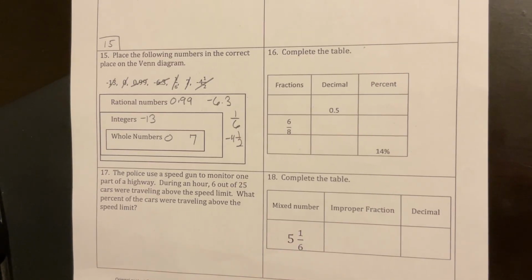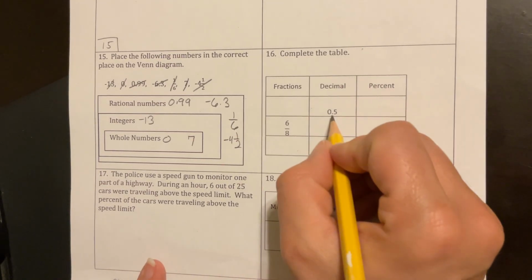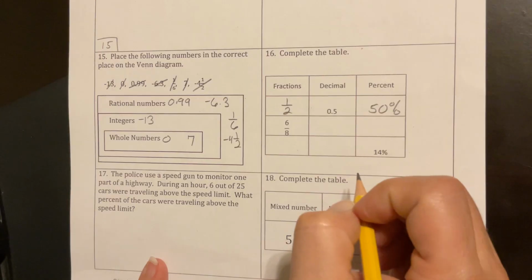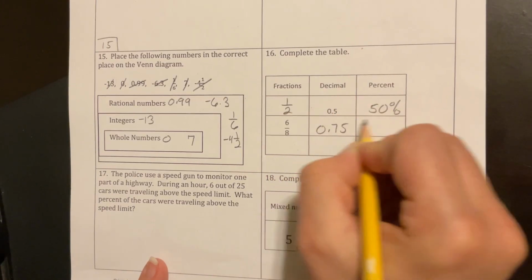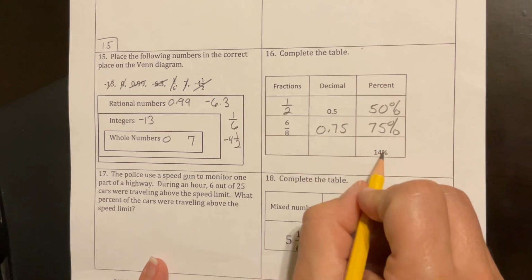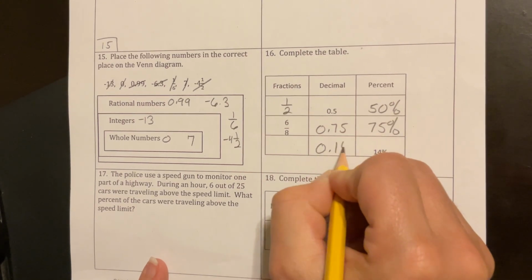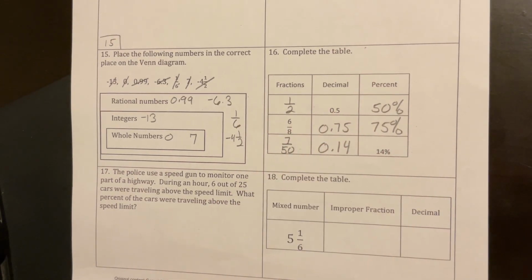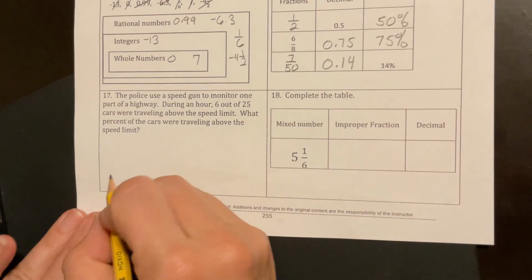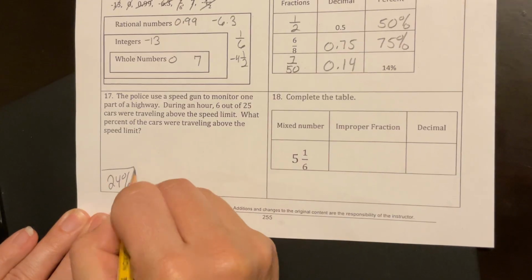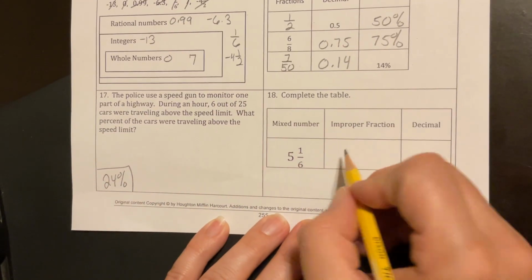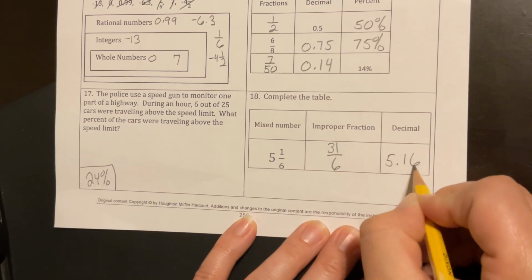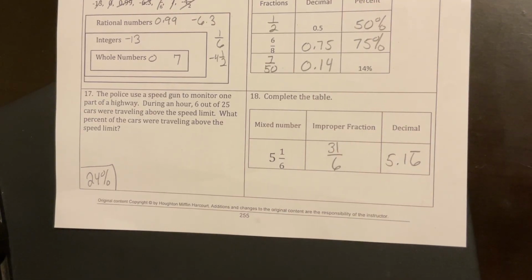So check all those out. Fraction decimal percent conversions. 0.5 is equivalent to a half, which is 50%. 6/8 is equivalent to 0.75, which is 75%. 14% is 0.14. And your simplified fraction needs to be 7 out of 50. Make sure you simplified. Question 17 is a 24%. 5 1/6 as an improper fraction is 31 out of 6. The decimal is 5.16, repeating bar with that 6.